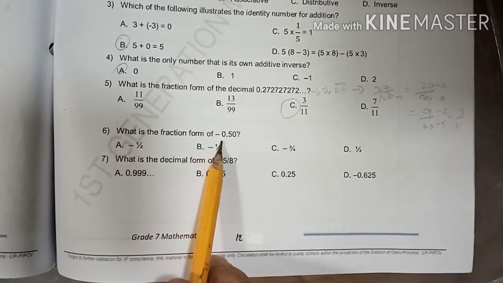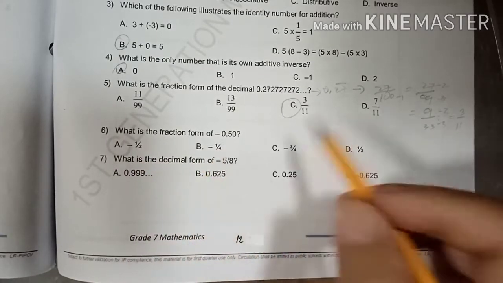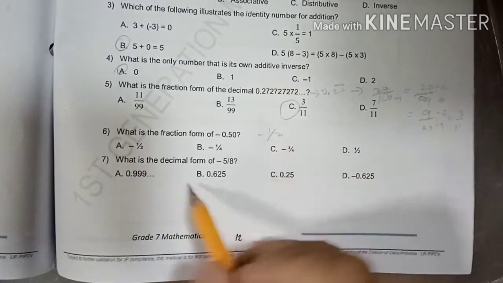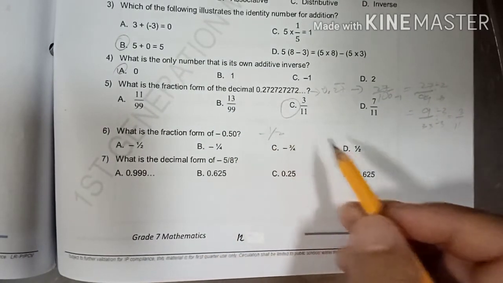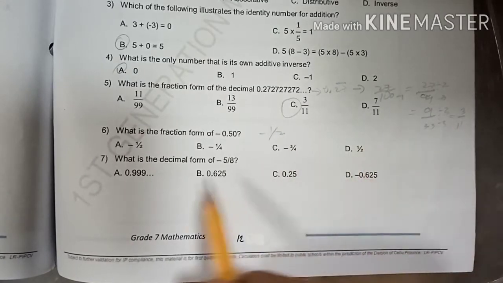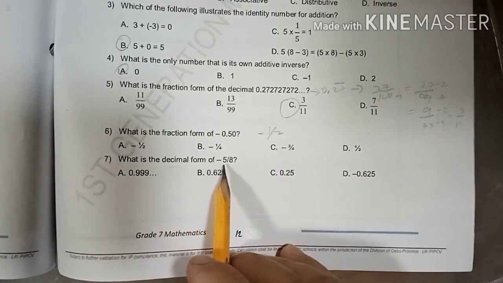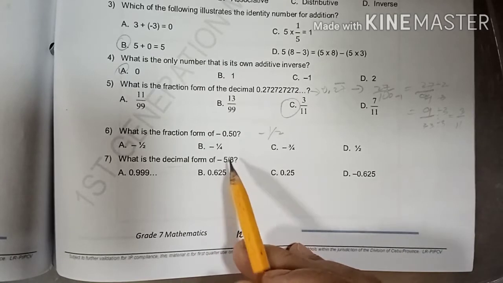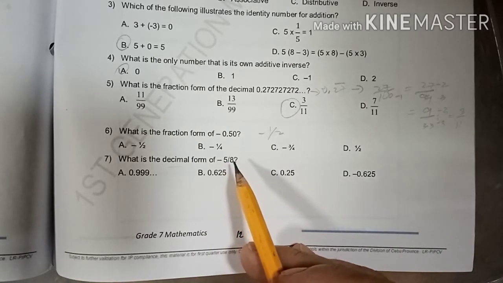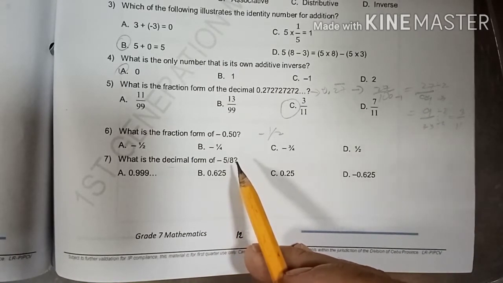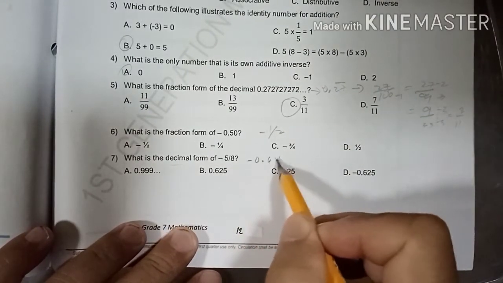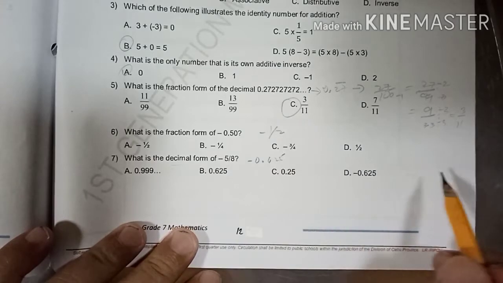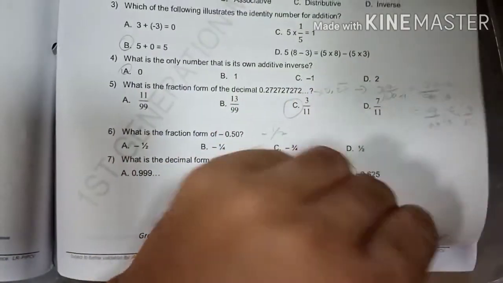What is the fraction form of negative 0.50? That's negative 1/2. 50, 5 over 10, 5 over 100, 50 over 100, or 1/2. What is the decimal form of negative 5 over 8? So you simply divide 5 divided by 8. That's negative 0.625. Negative 0.625. Let's write it.